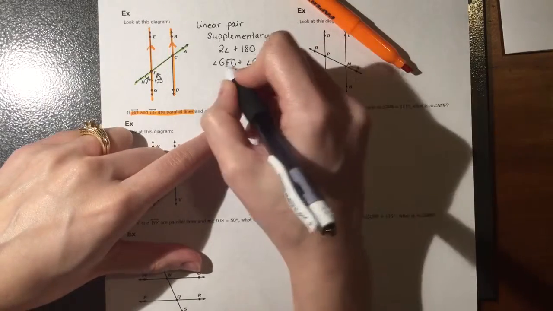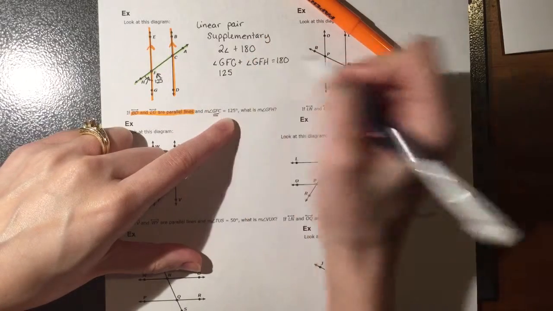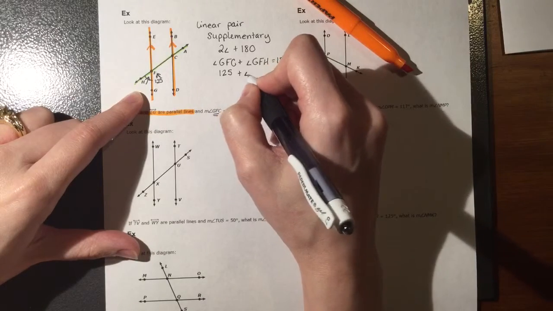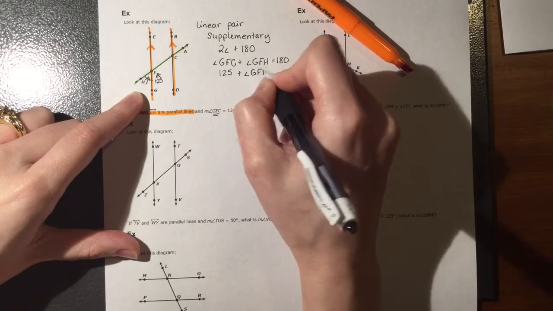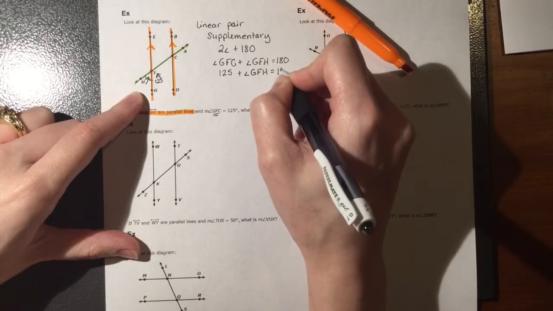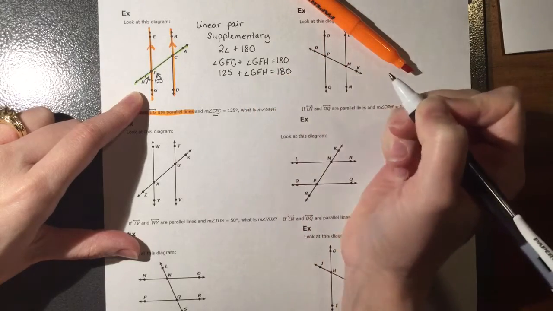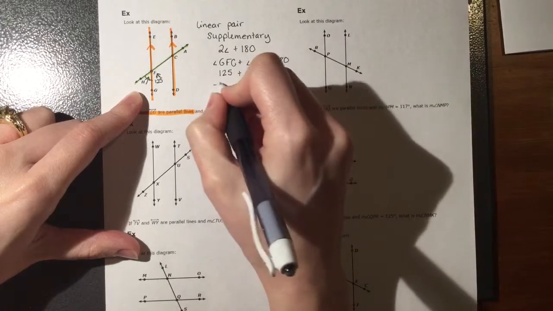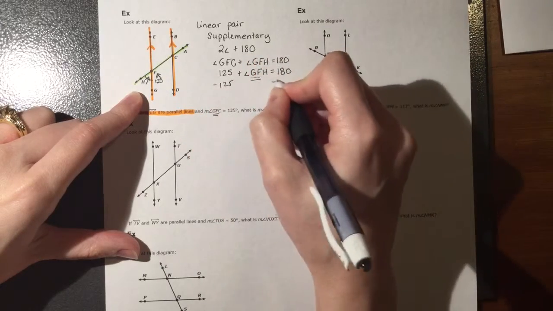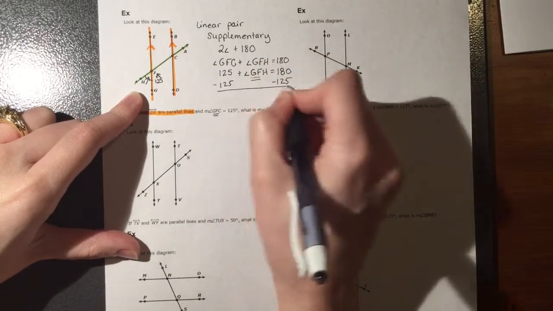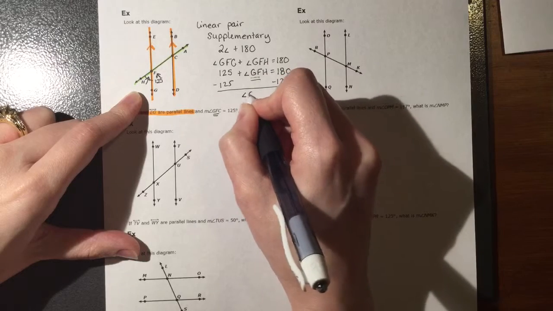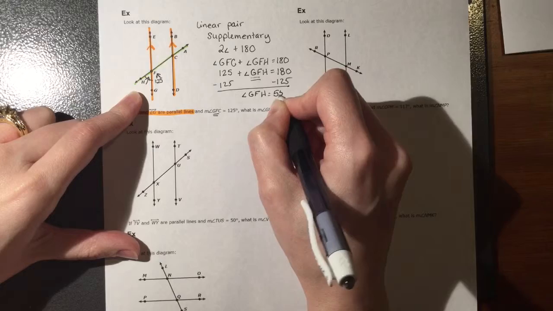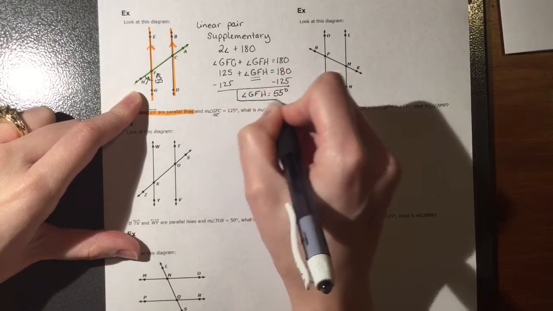So what is GFC? It tells us it's 125. And what is GFH? We don't know. So I'm going to leave it as angle GFH. But I know it's going to be equal to 180 degrees. So I need to solve for angle GFH. So I minus 125 from both sides. And that's going to leave me with angle GFH is going to be equal to 55 degrees.